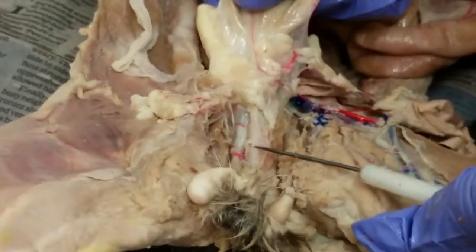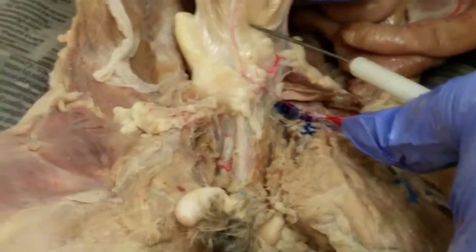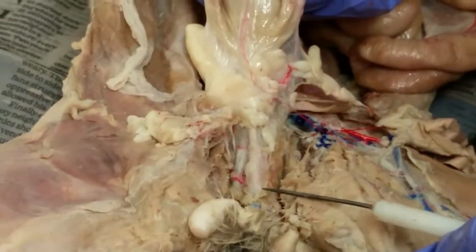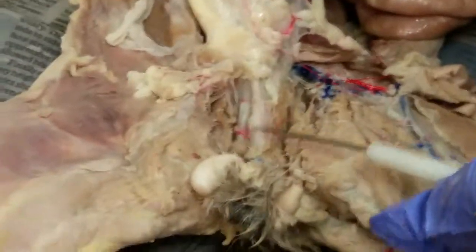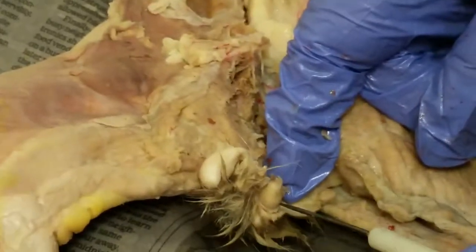This is the cat prostate gland. Here's the urinary bladder. Here's the urethra. And this part that bulges out, that is the prostate gland. And it passes through the prostate gland and now enters into the penis. So the penis is right here. Here's the tip of the penis.